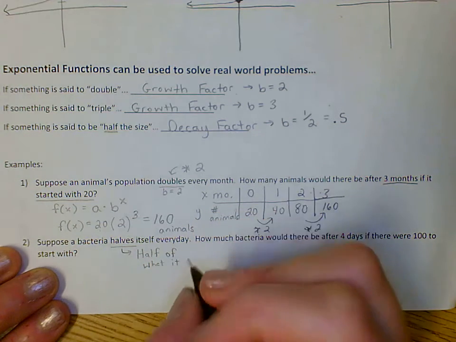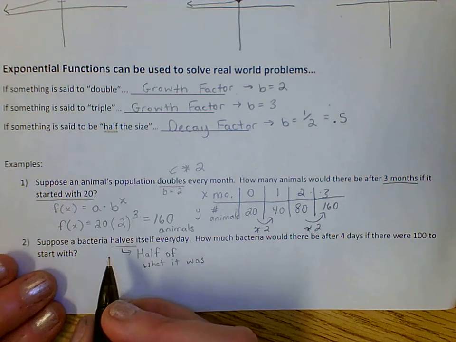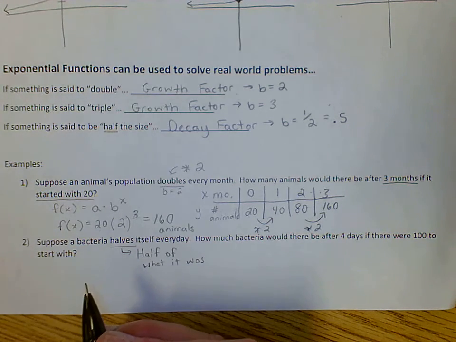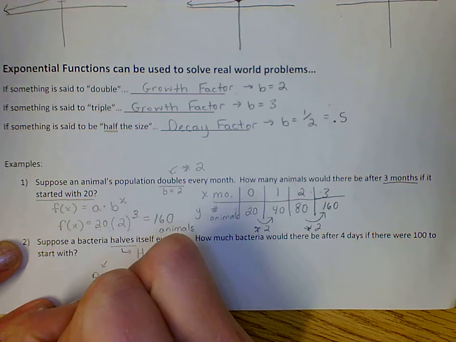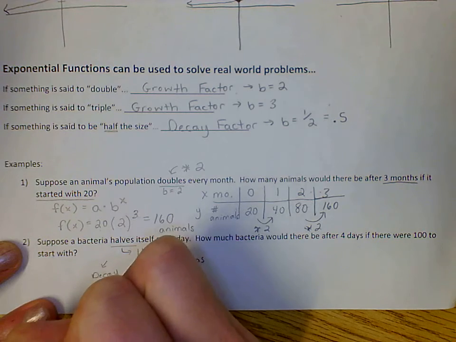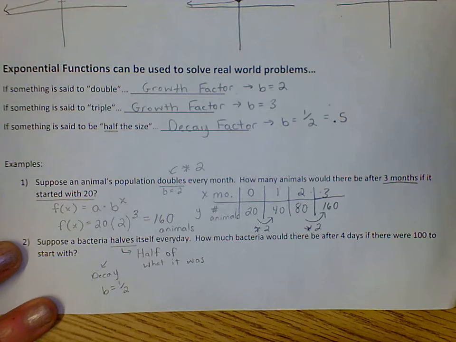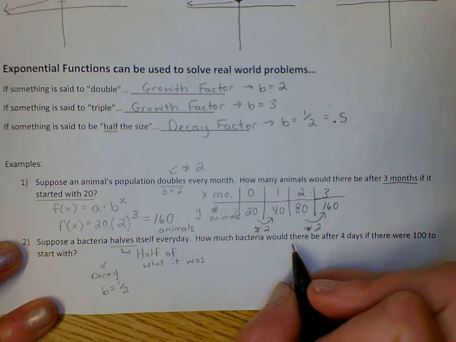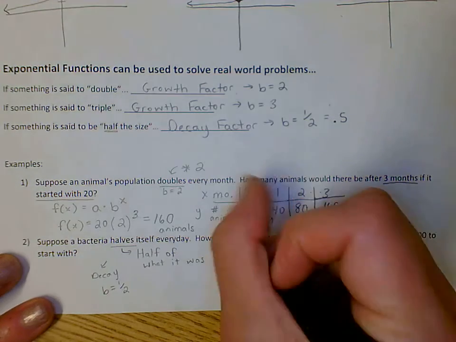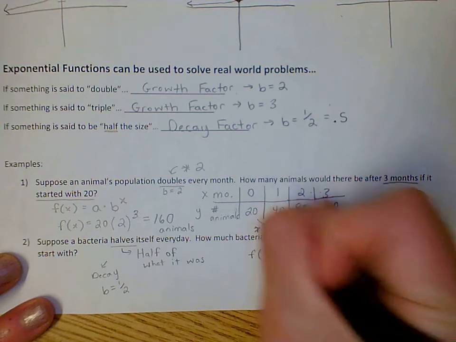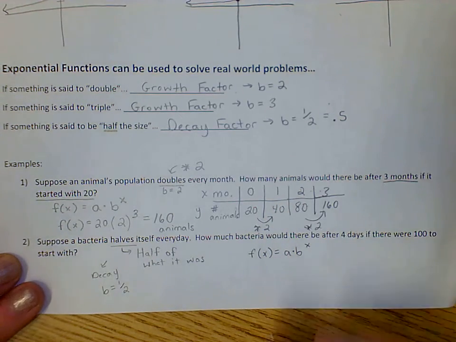okay? So if that's the case, then that means there's only going to be half of it left each day. So that means it's decaying, so it's a decay. And your B, well, if it's half of what it was, that means you're multiplying by 1/2, okay? It says, how much bacteria would there be after 4 days if there were 100 to start with? So if we write our equation, so we're going to just set up the equation this time. I'm going to copy that down.